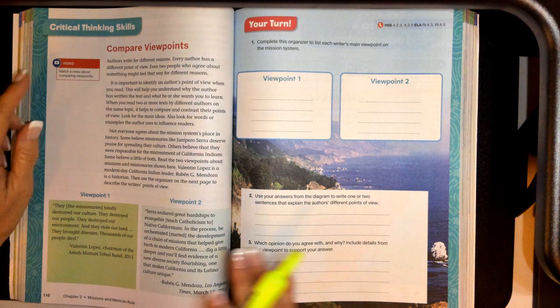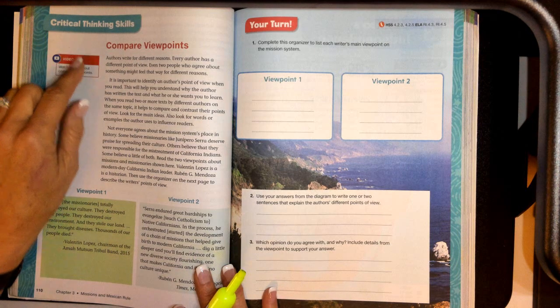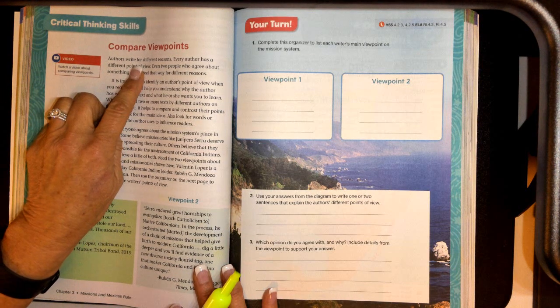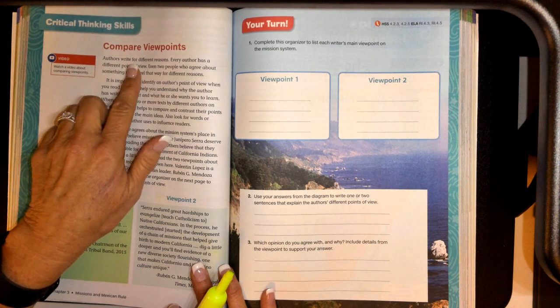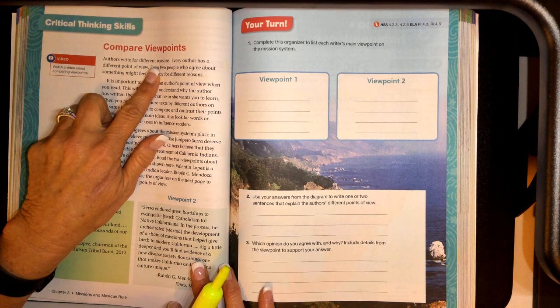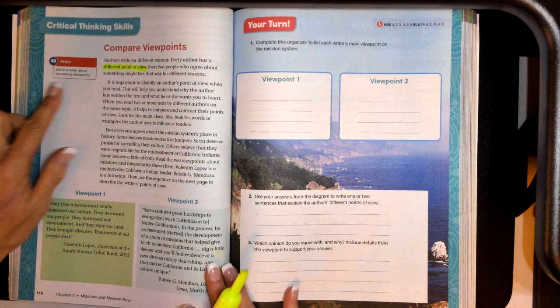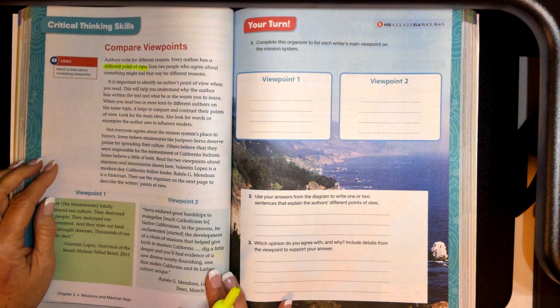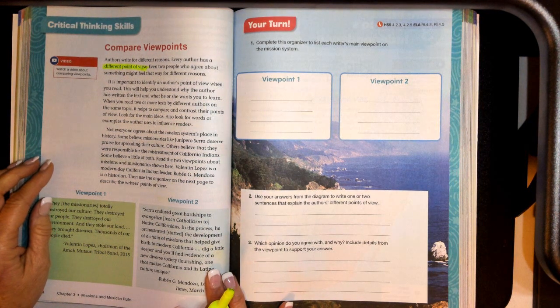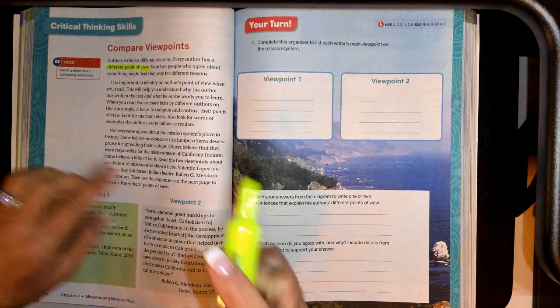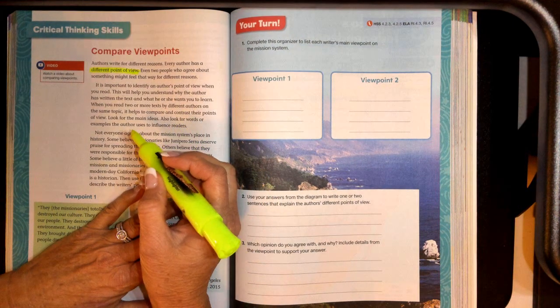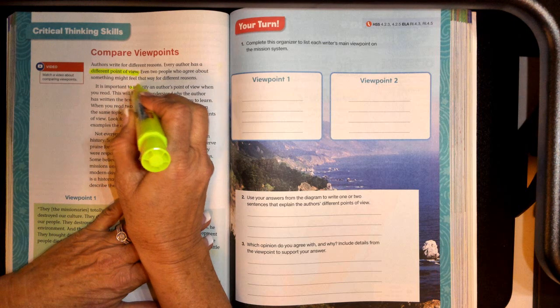Today we're going to be looking at the critical thinking skill of comparing viewpoints. It says authors write for different reasons. Every author has a different point of view. Even two people who agree about something might feel that way for different reasons. It's important to identify an author's point of view when you read. We want to identify it.